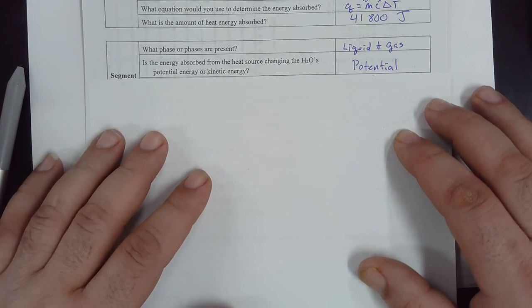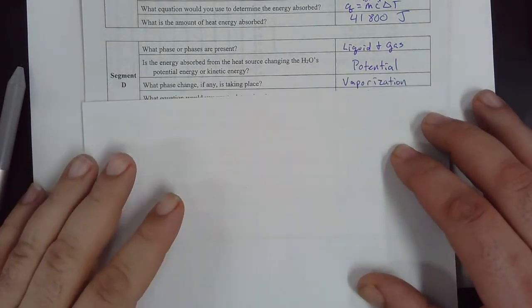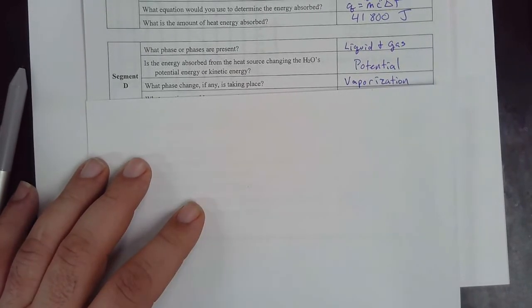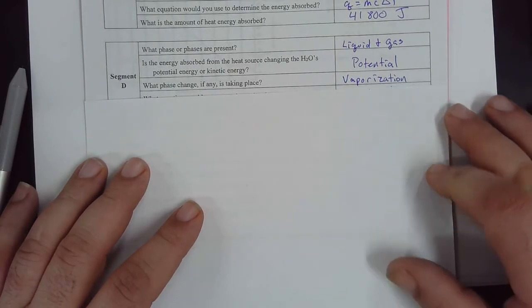What phase change, if any, is taking place? Keep it up. You're saying it. You're not even making the mistake. It's vaporization. The biggest mistake people will say is evaporation. But remember, evaporation can occur at any temperature. They're essentially the same process. It's a liquid turning to a gas. But vaporization is specifically at the boiling point. That's kind of important. Okay?